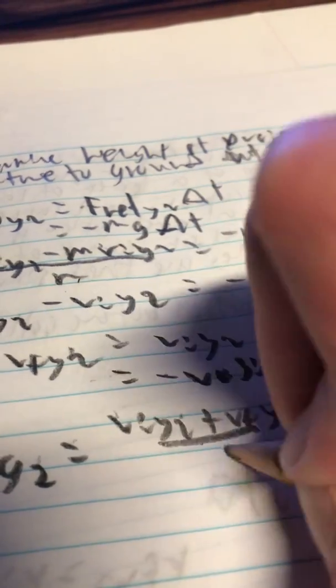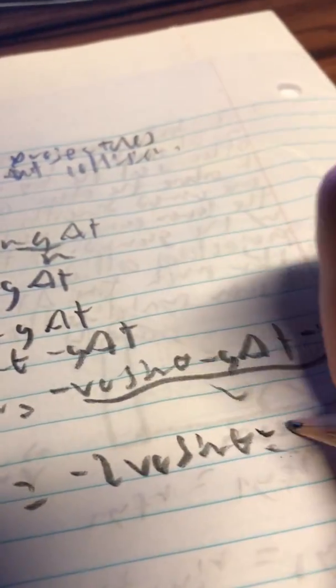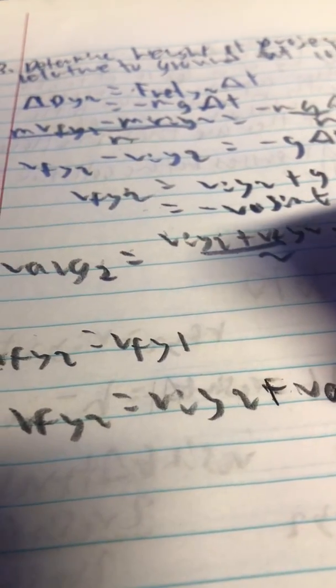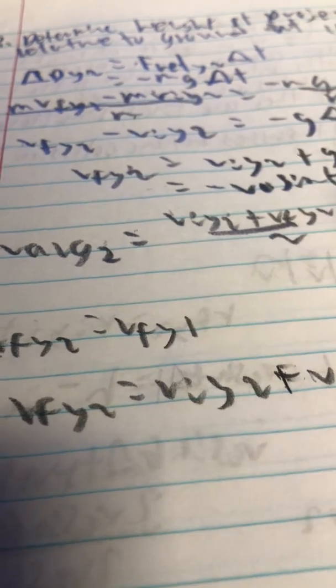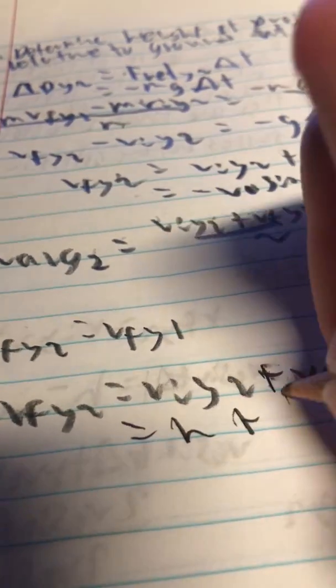And then we can find the average velocity by taking the arithmetic average of the two. And then we just plug in our previous answers. That means we know that the final height is the same for both projectiles. And then plugging in the position update formula for the second cannonball, we can get the answer.